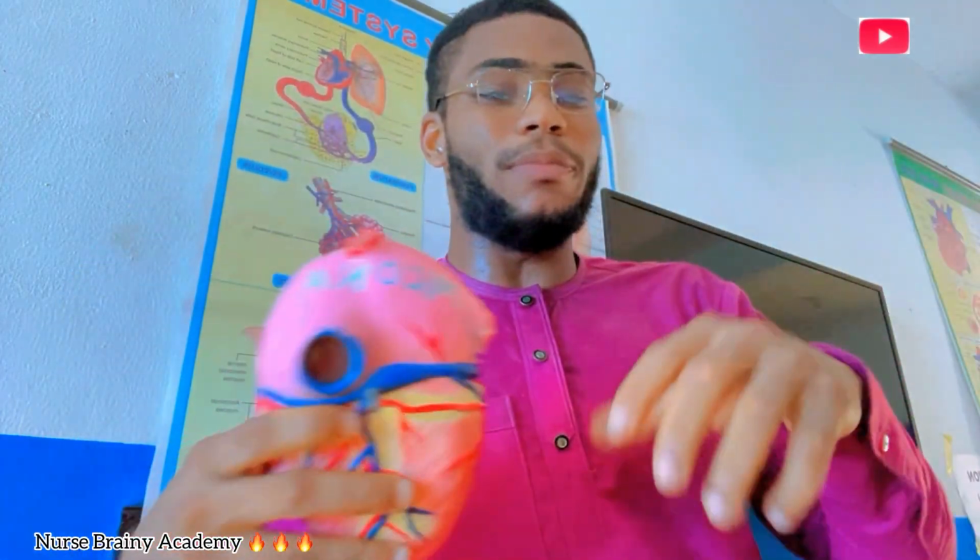And if the heart can't relax, it cannot accept such amount of blood. And if the heart cannot pump, it cannot send such blood. So heart failure based on function deals with physiologically systolic heart failure and diastolic heart failure. On time, we have acute, sudden onset, and the chronic, long-standing, and progressive heart failure.